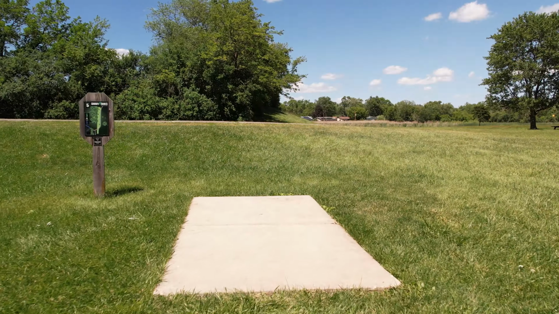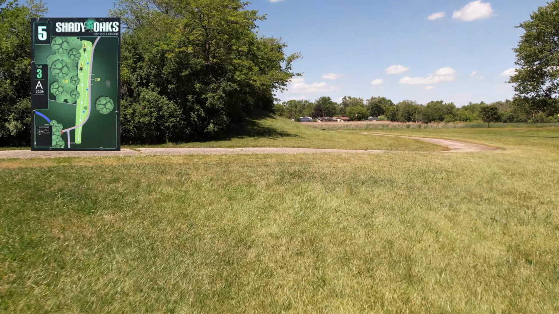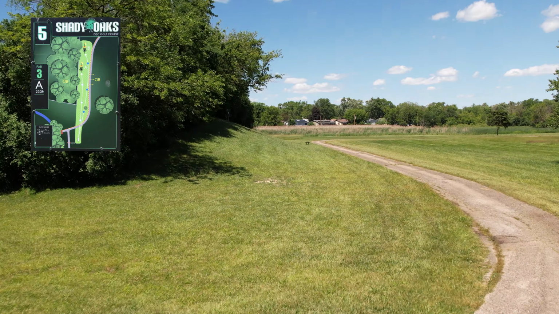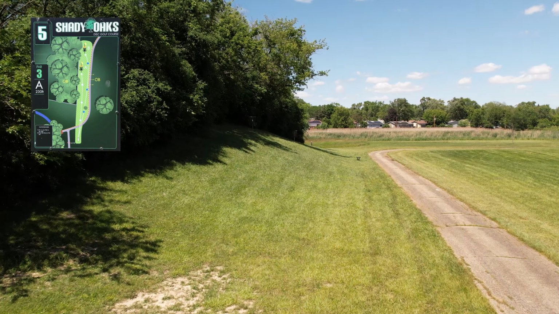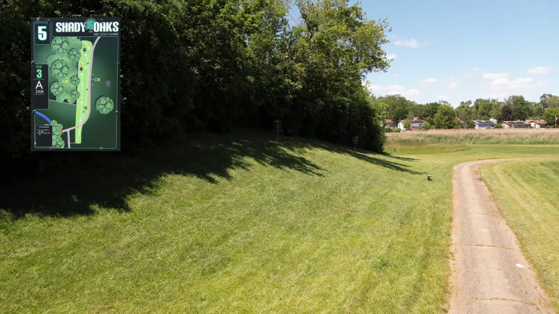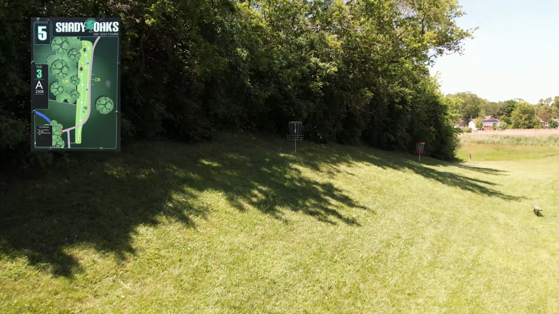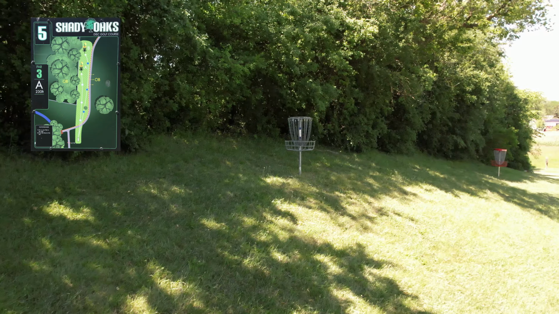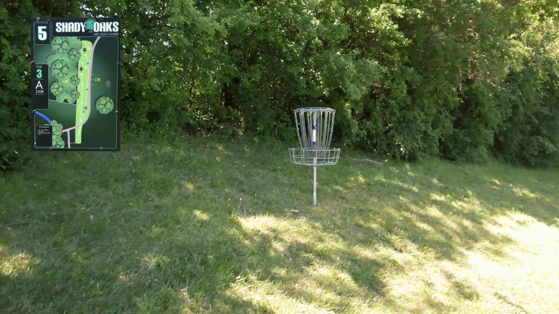Hole number 5 is a par 3. We're playing to the short basket location on hole number 5. It's 225 feet, and the OB will be on or over the path to the right and over the fence to the left. The red has been moved to the short. As far as hole 5 is concerned, you are teeing from out of bounds, so if your tee shot never crosses inbounds on that right side, you do re-tee with a stroke penalty.